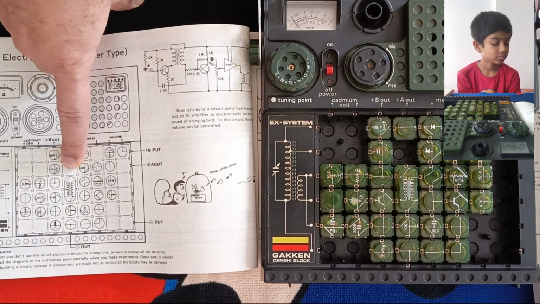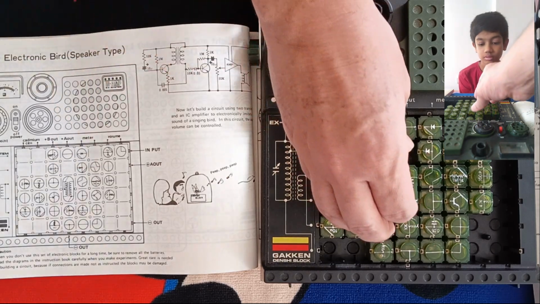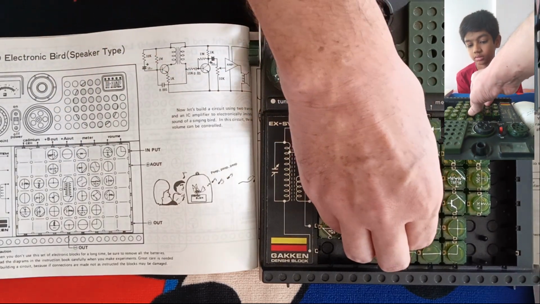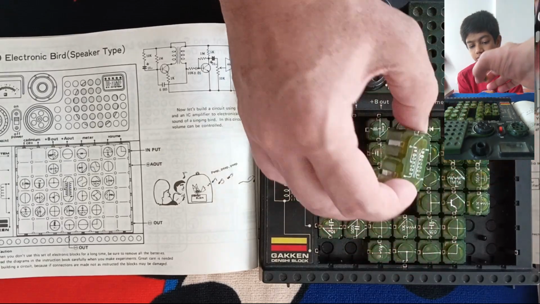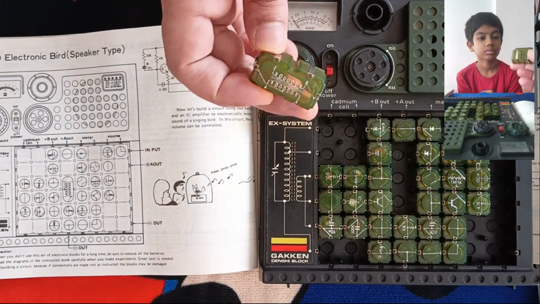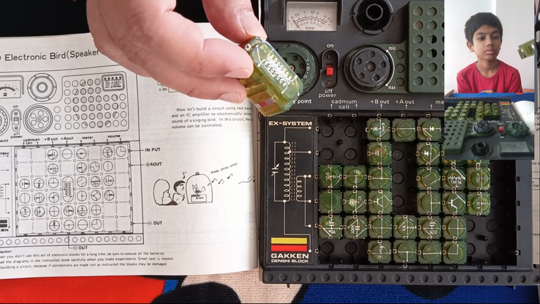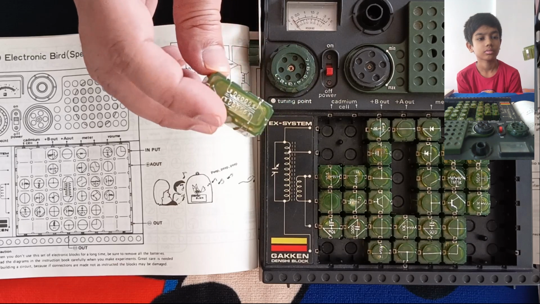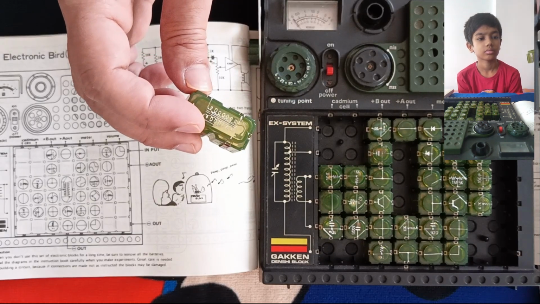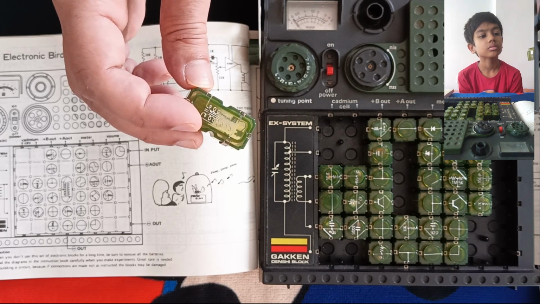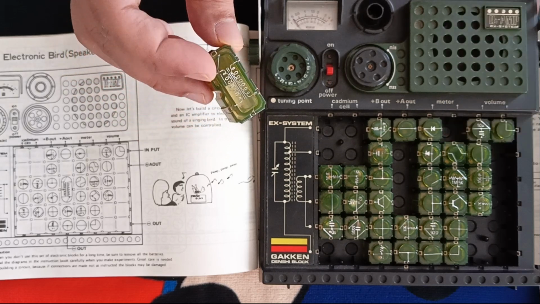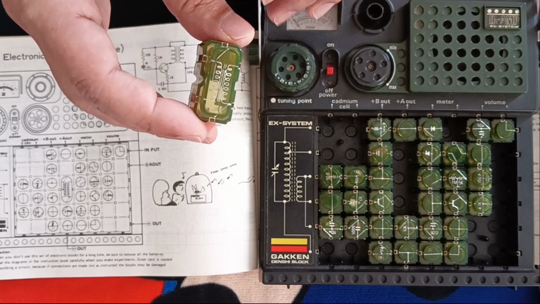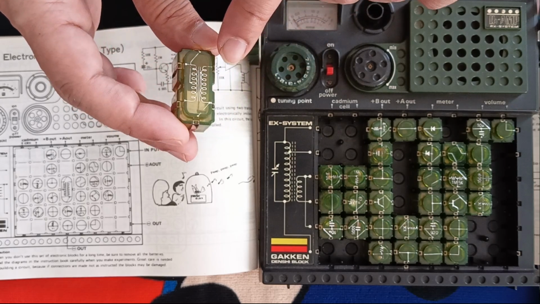This is a transformer. Now a transformer has coils. It has insulated wire which is wrapped around a block. So there are two sides, there are two windings.